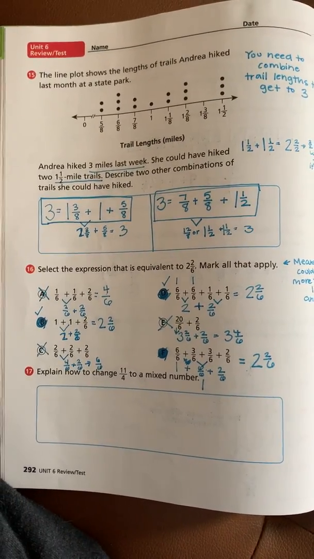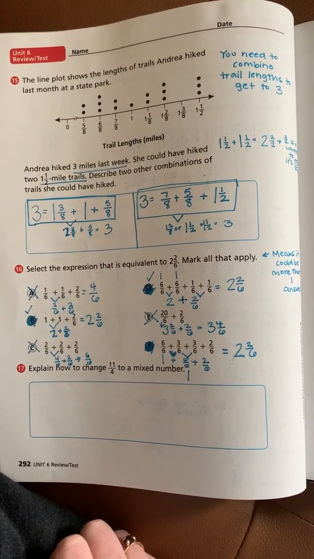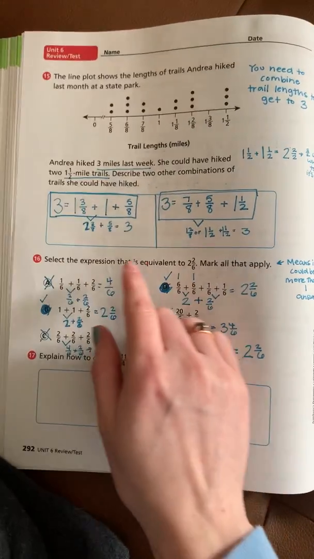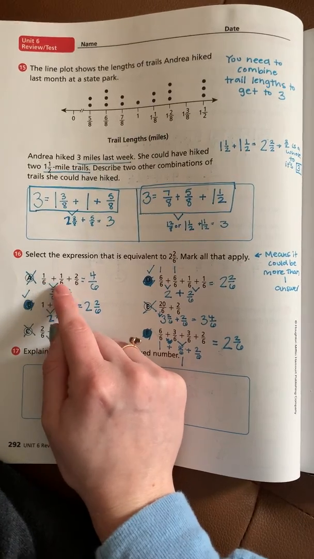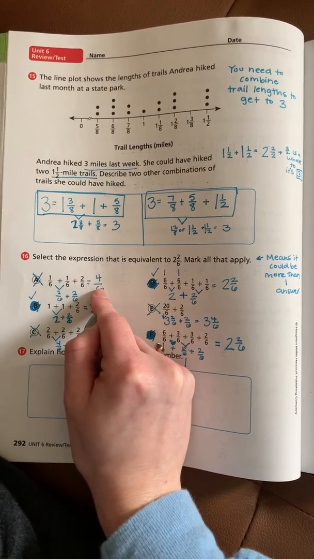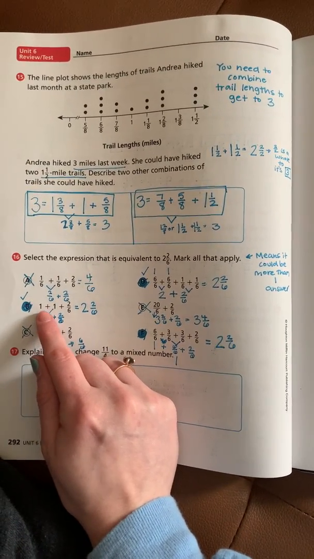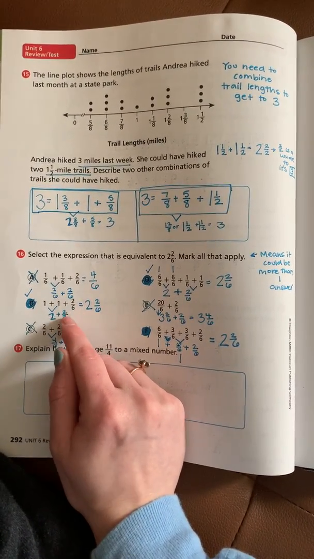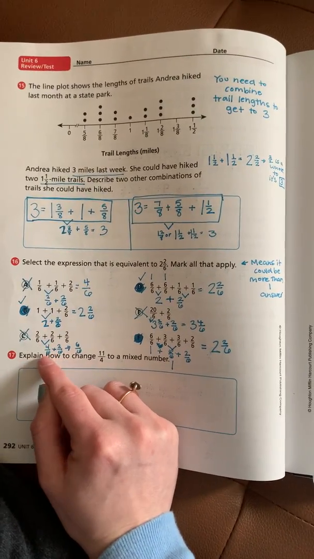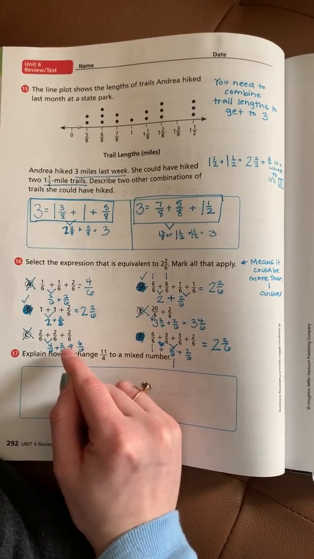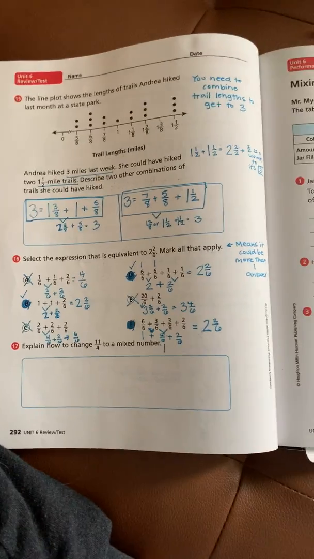For this, one of the last ones, it says select the expression that is equivalent to 2 2/6. Mark all that apply. The way you solve this is you add up these answers to see what you get. I added these together and got 4/6. Was that 2 2/6? No, so this would not be correct. For this one, I added 1 plus 1, which gave me 2, and then I added 2/6, which gave me 2 2/6, so I said it was correct. The next one gives me 4/6 plus 2/6, which gave me 6/6, which is 1 whole, which is not correct.